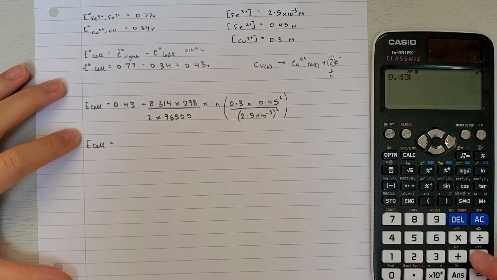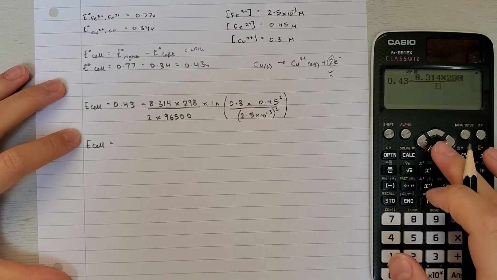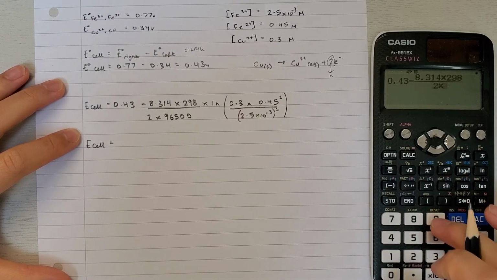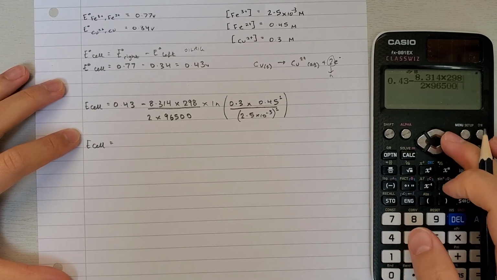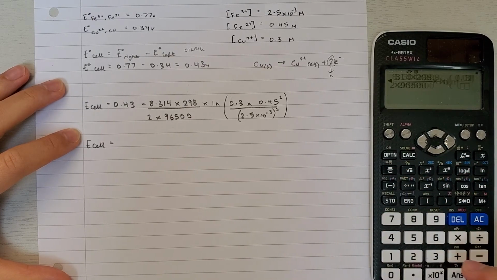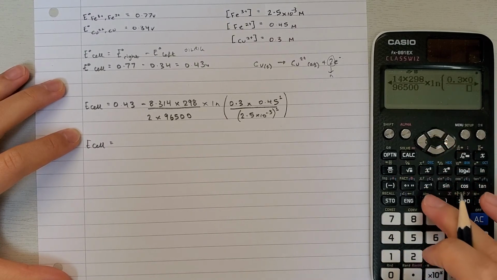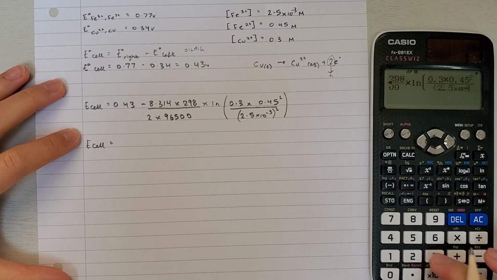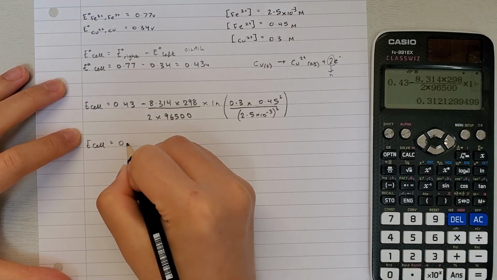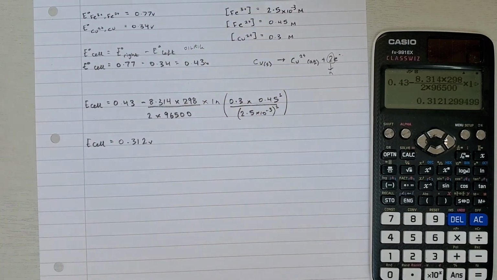So 0.043 times 298 over 2 times 96500, and that's multiplied by the natural logarithm of 0.3 multiplied by 0.45 squared over 2.5 times 10 to the negative 3 to the power of 2, close bracket, and we get 0.312 volts. And that's it.